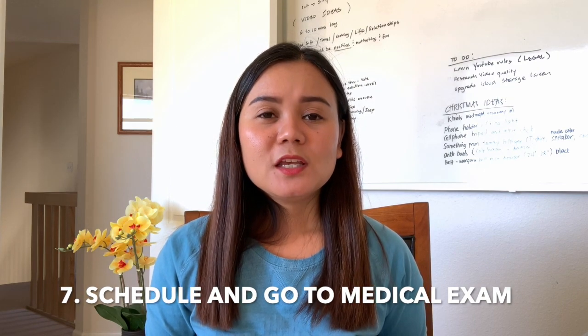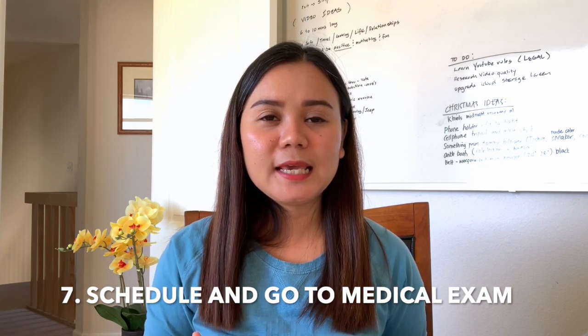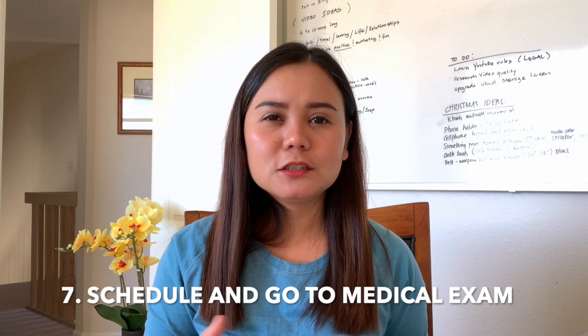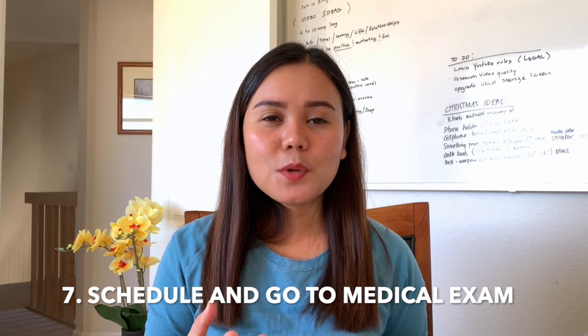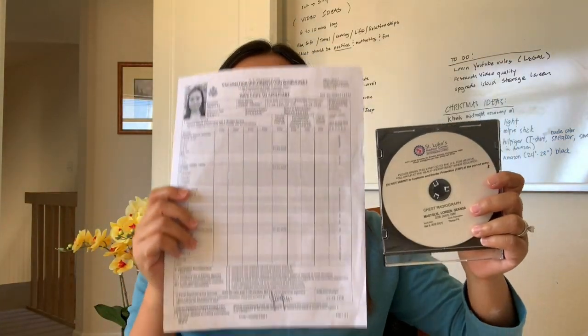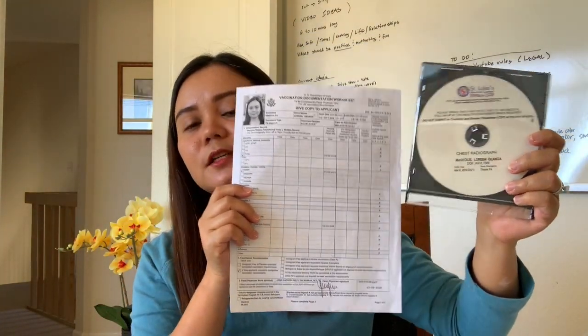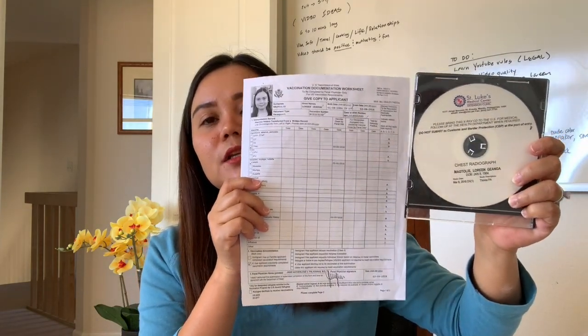Actually, they also gave me a medical result packet, which I already gave to the consulate during the interview. But this is how the vaccine record looks like, and the copy for your chest radiograph. You should bring these copies with you when you go to the United States.